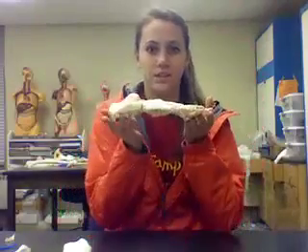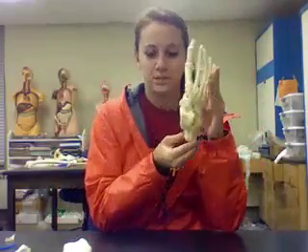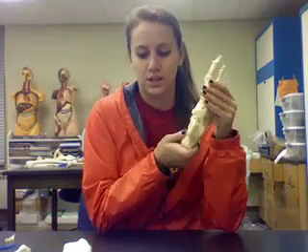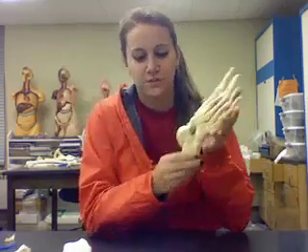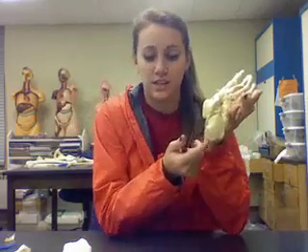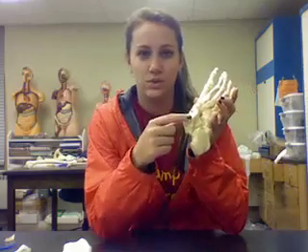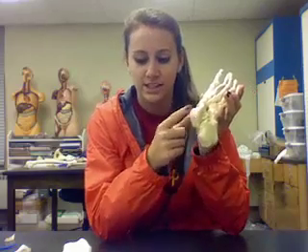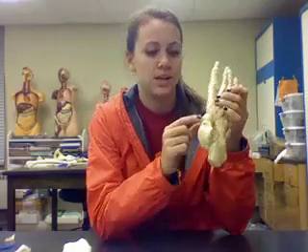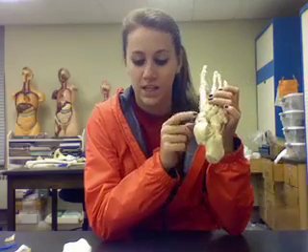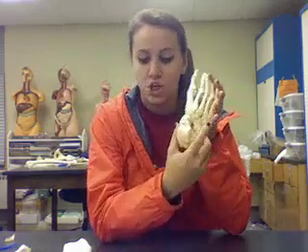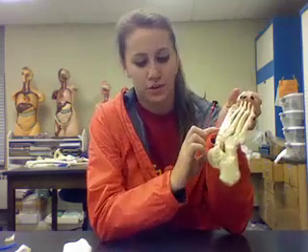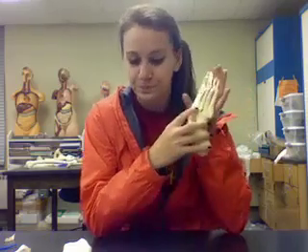So this is obviously a foot, and I'm going to go over the tarsals and the metatarsals. Okay, so first you have the calcaneus, and the tall one right here is the talus. Then the one towards the medial side is the navicular, and more towards the lateral side you have the cuboid, and then you have the 3 cuneiforms, 1, 2, 3.